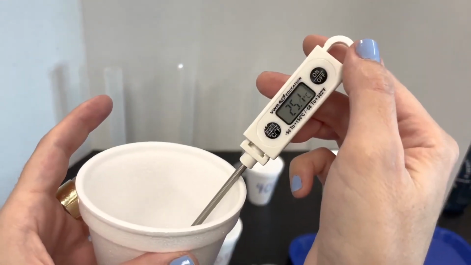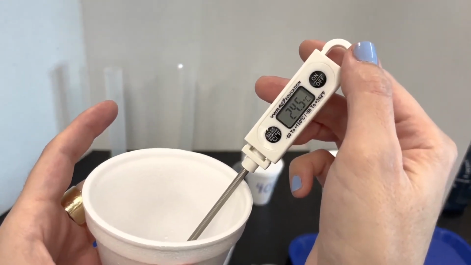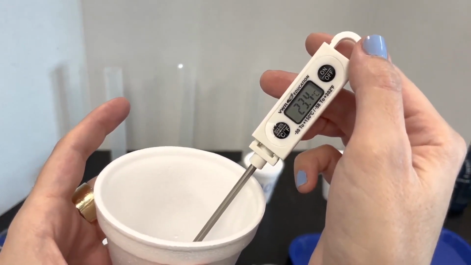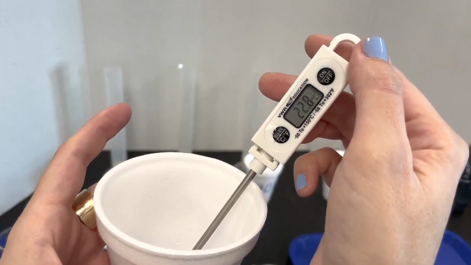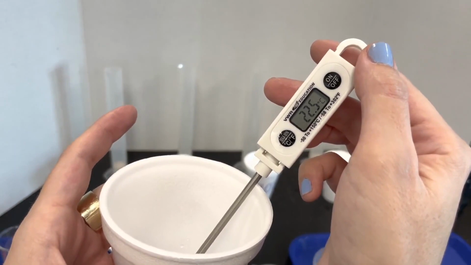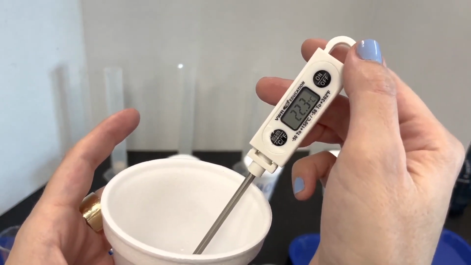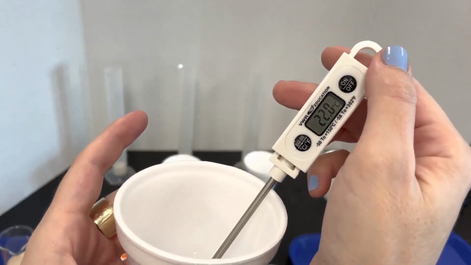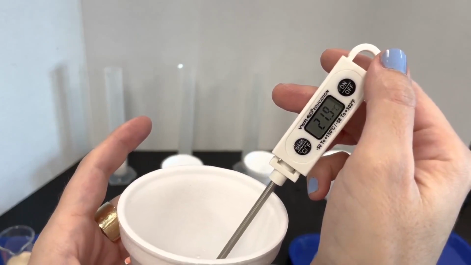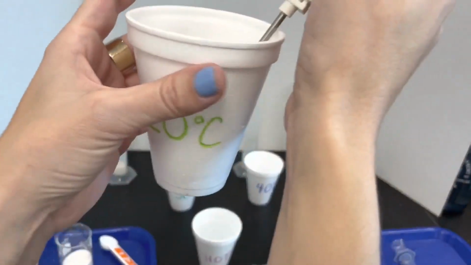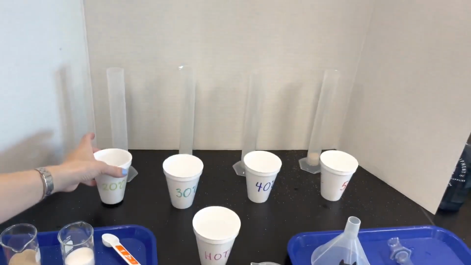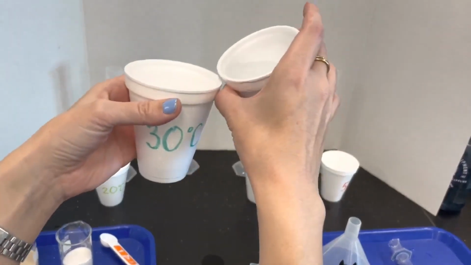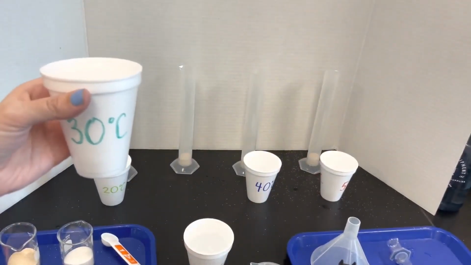This is supposed to be 20 degrees. Okay, that's probably about as close as I can get. It's 22 degrees. It's continuing to go down a bit. So we're gonna call that fine at 20 degrees. All right, for the 30-degree one, I'm gonna have to add some hot water. Just a tiny bit at a time.